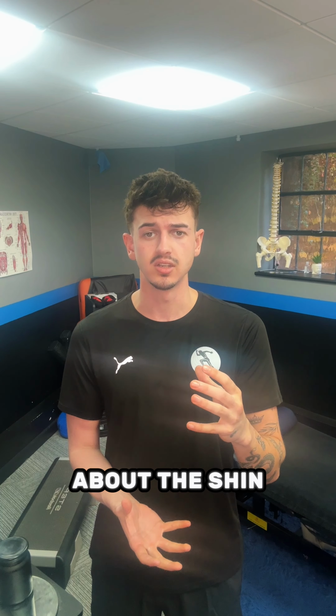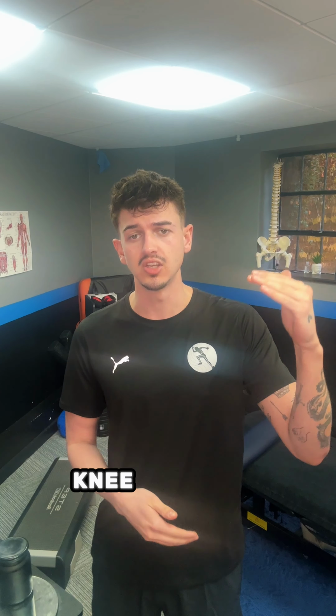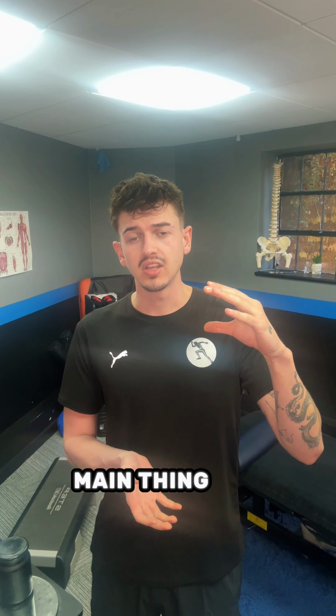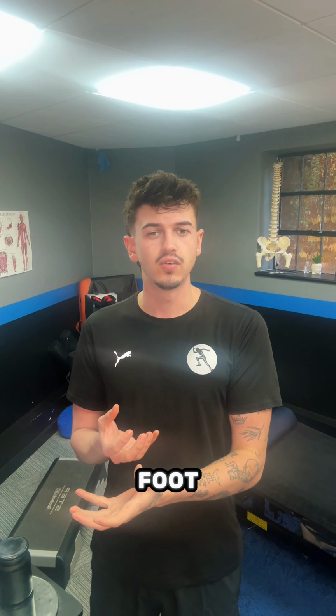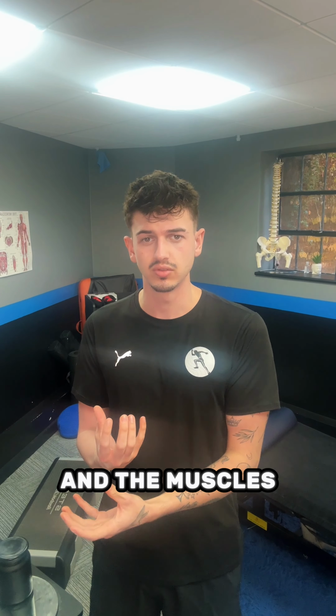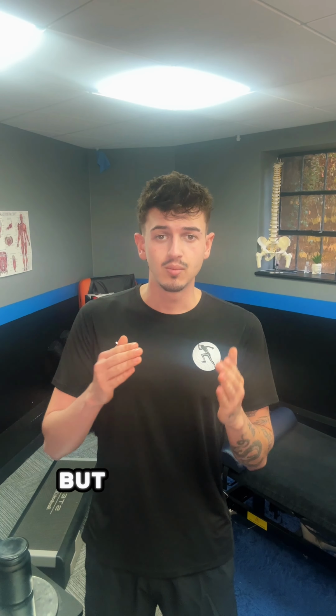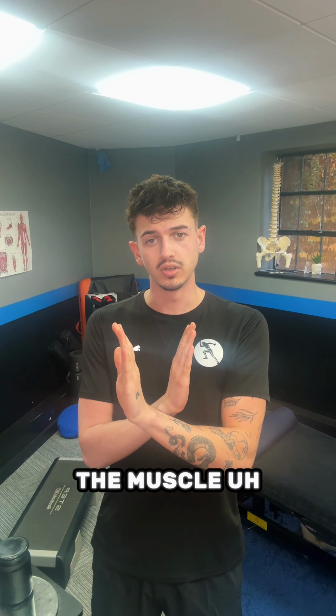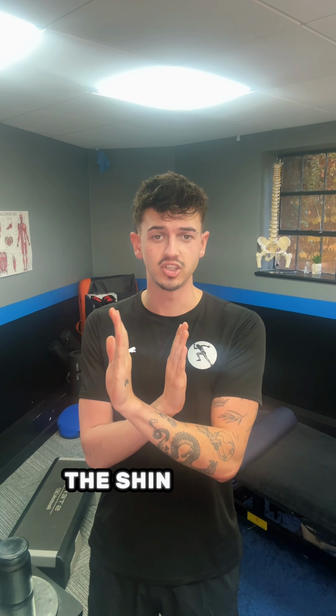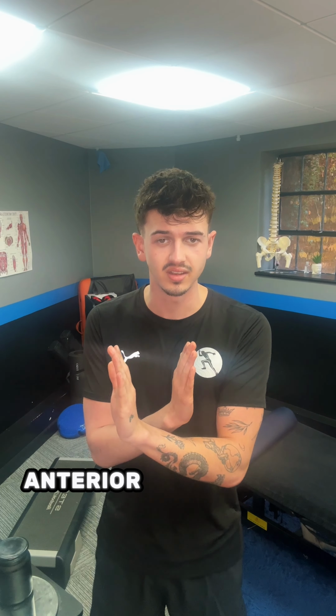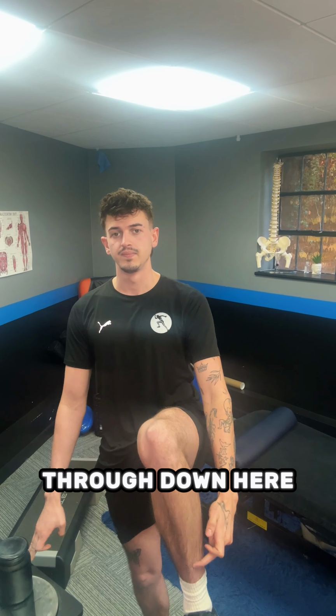So we'll talk about the shin. You've got the two joints above it, you've got the knee joint and the ankle joint. Main thing you want to look at is, if you're going down into the foot and thinking about plantar fasciitis and the muscles under there, it gets a bit too complicated. First point of call is you've got your calf muscles, soleus underneath that, but the opposite of that on the front of the shin is the shin bone, the shin muscle. So the tibialis anterior. What muscle is that? It's the one that goes straight through down here.